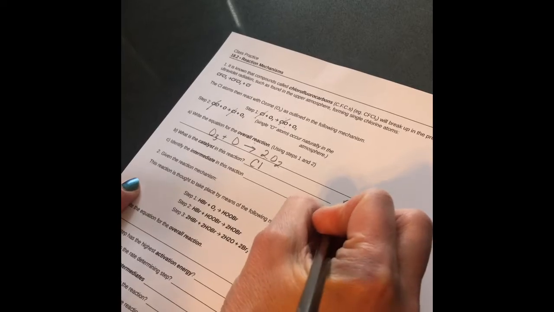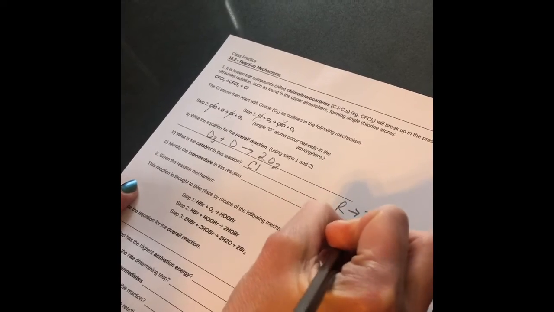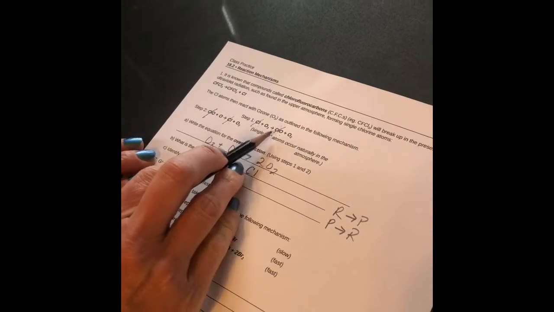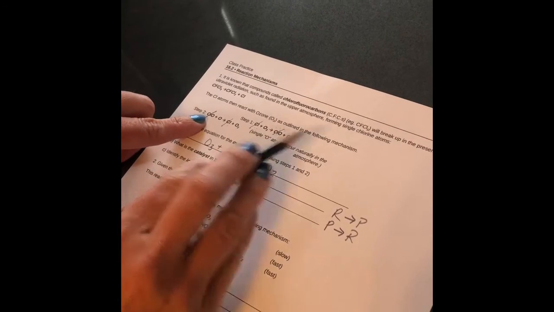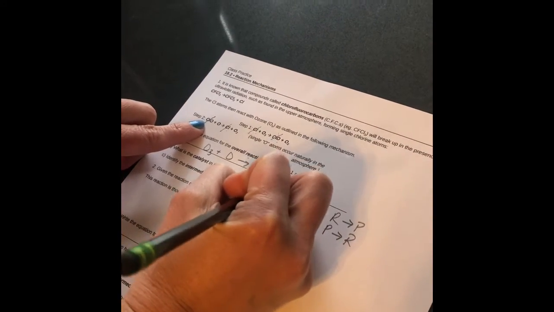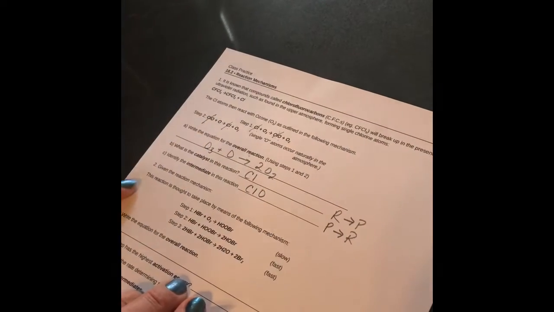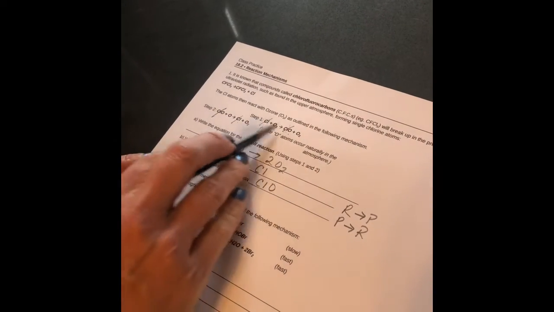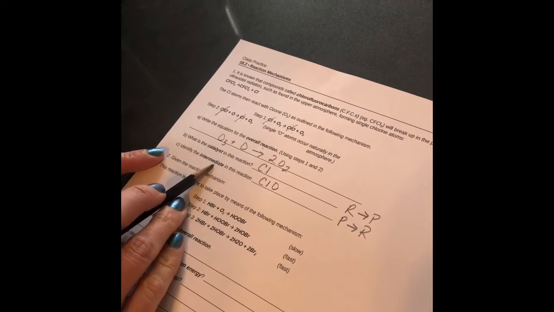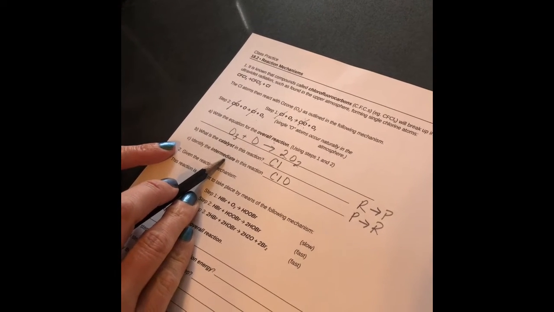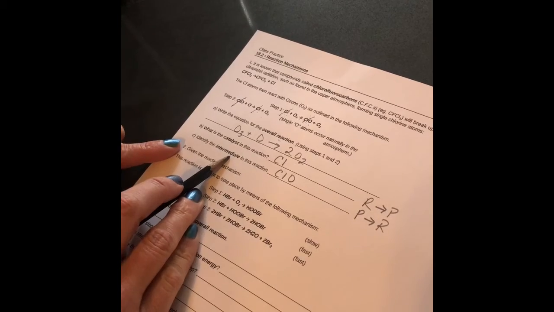Intermediates are going to start as a product and end as a reactant. So here we have chlorine monoxide that is starting as a product and ending as a reactant. So chlorine monoxide is our intermediate. In any multi-step reaction mechanism, you will have an intermediate. You may not always have a catalyst though.